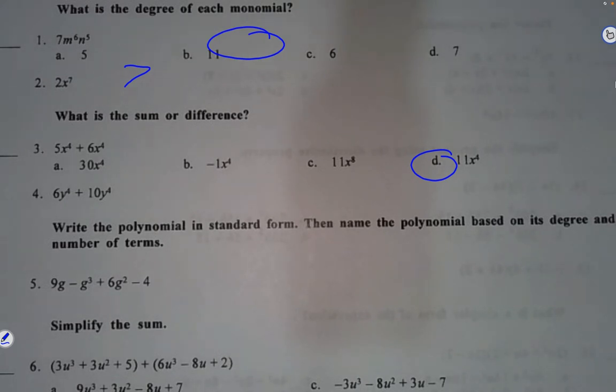Okay? On the next one, if I have 6y to the 4th and I add 10 of those, how many do I have? 16. 16 of those things. Does that make sense, y'all? Are we okay with that? Yes. Kind of. No questions so far? Easy so far? I just don't want y'all to get confused.